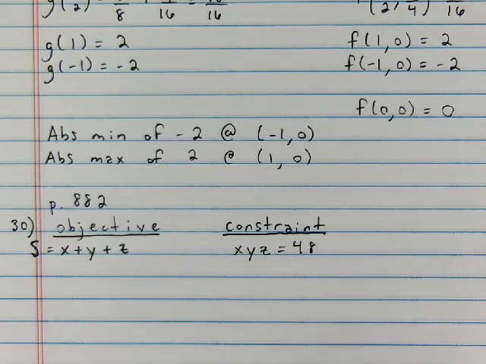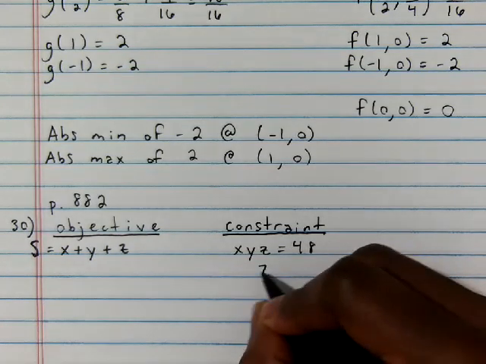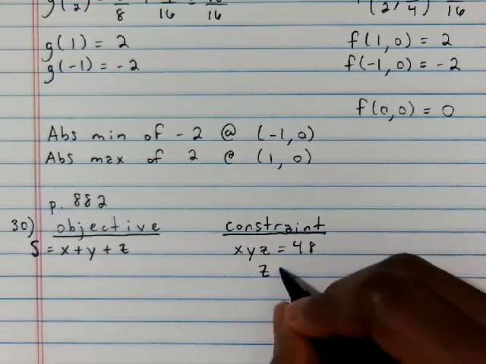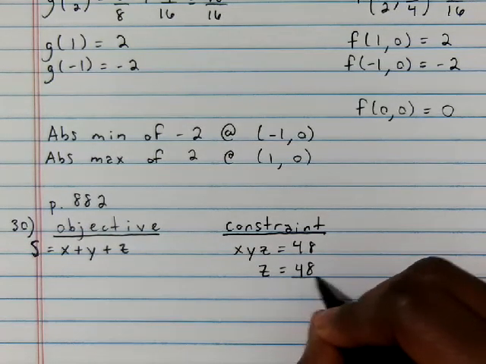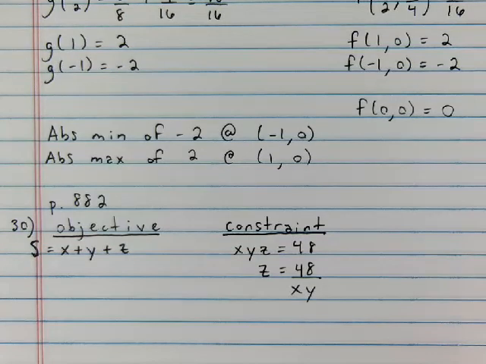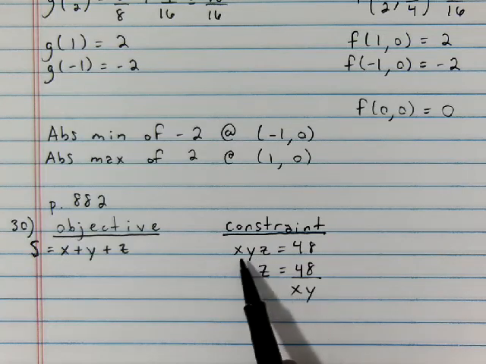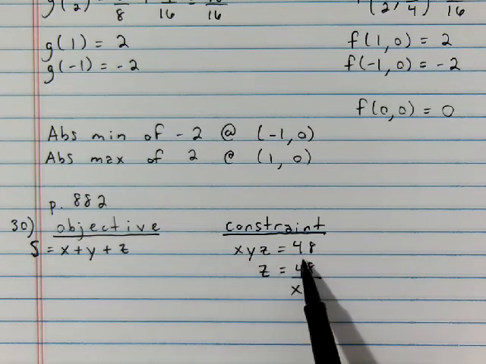So Z equals 48 over X times Y. Always be cognizant of dividing by variables and make sure you're not dividing by 0. Neither X nor Y could be 0, because that would make the left-hand side 0 while the right-hand side is 48. So we don't have any issue here.